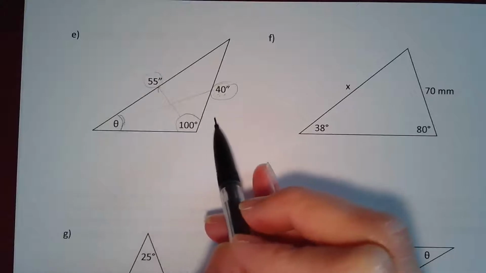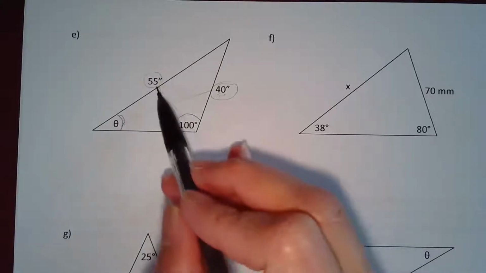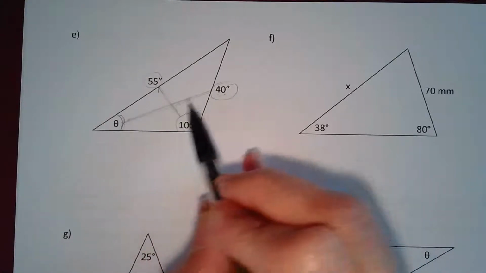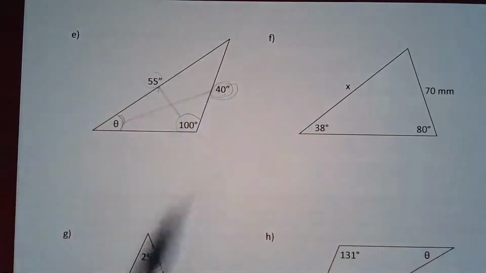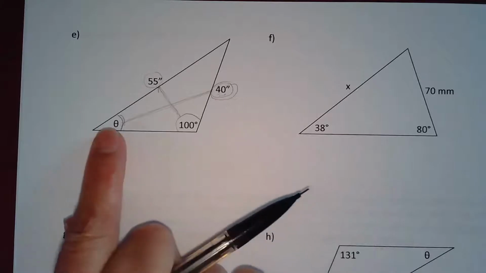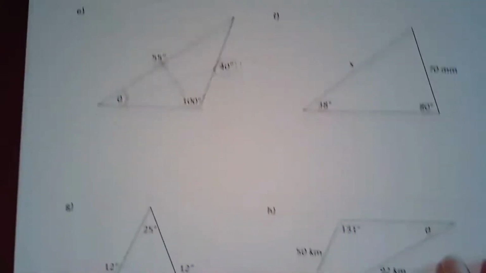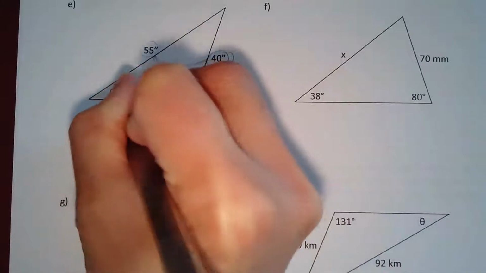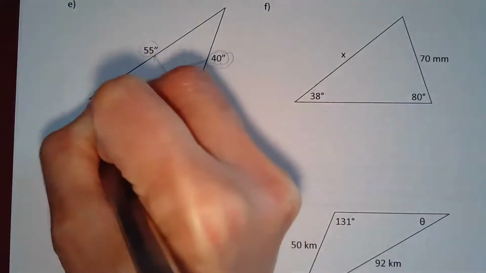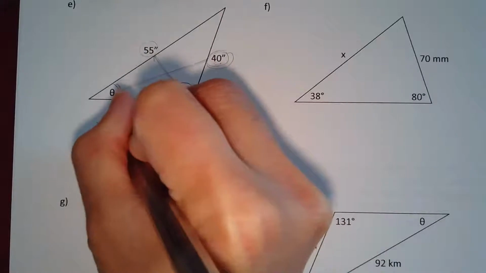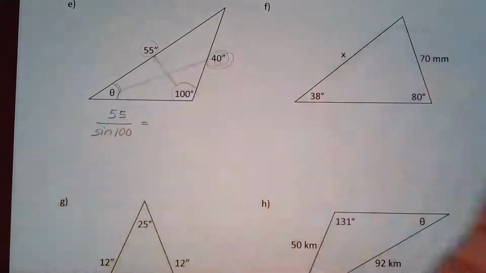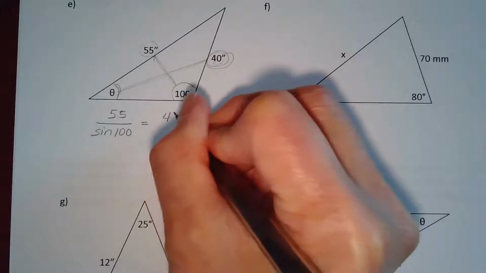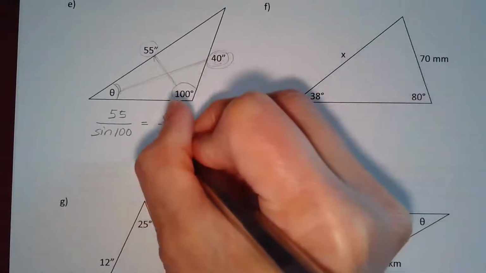So that one is sine law, because I have a complete pairing, and I can only solve for the one that's half complete, which means one missing. So sine law, start off with the side. 55 divided by the sine of 100 equals, I have to start with the side, so 40 inches divided by sine theta.